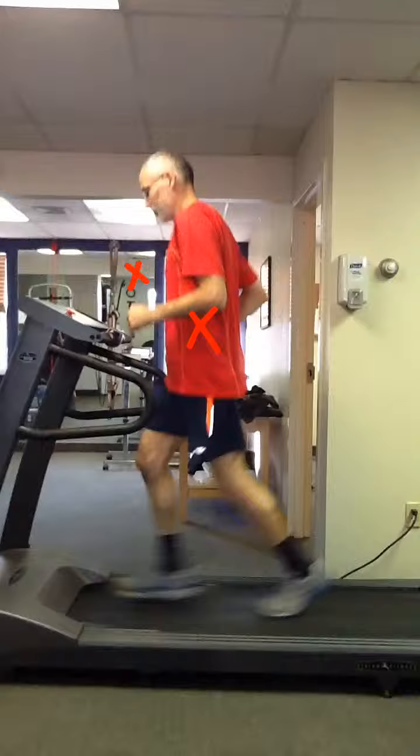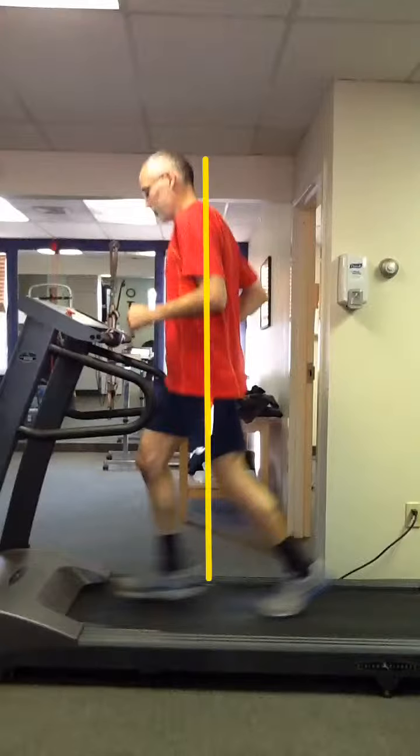One thing that we were able to identify here that's not uncommon amongst runners is this line of center of gravity. So here's our center of gravity. In perfect posture, when we're on the ground in our stance phase, we're going to see the ankle sit right here, the hips sit right here, shoulders sit right here, and then the ear right here.